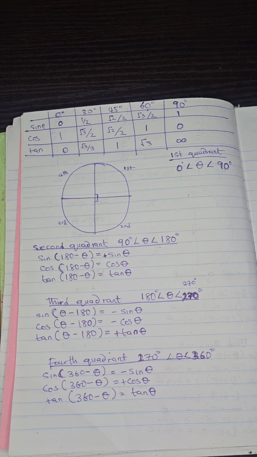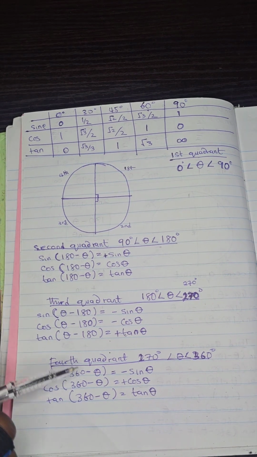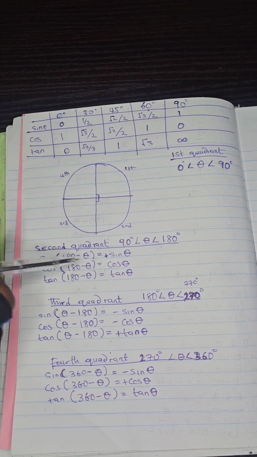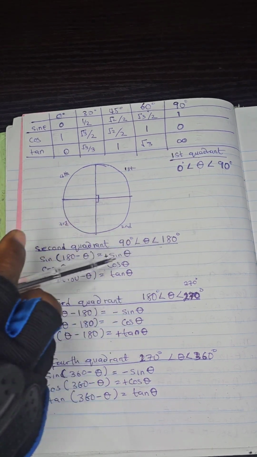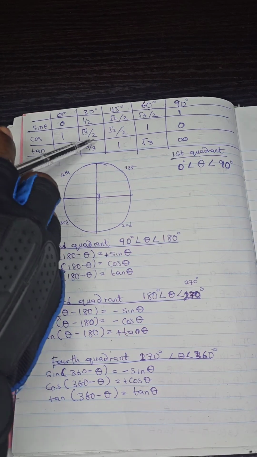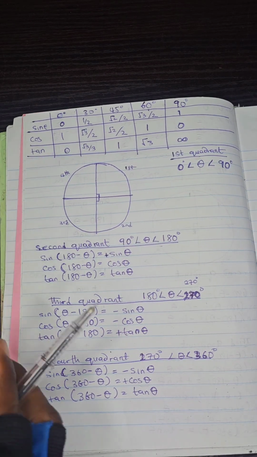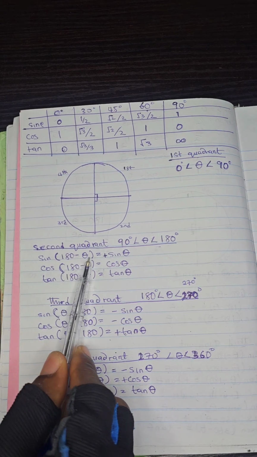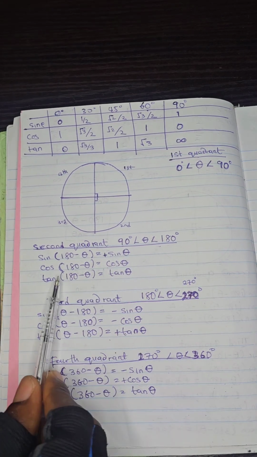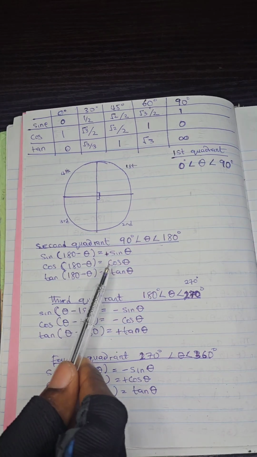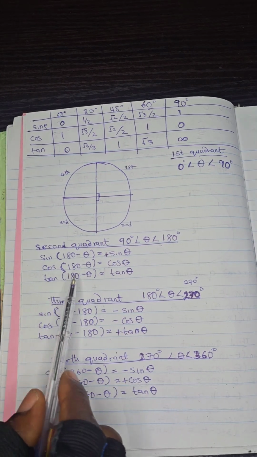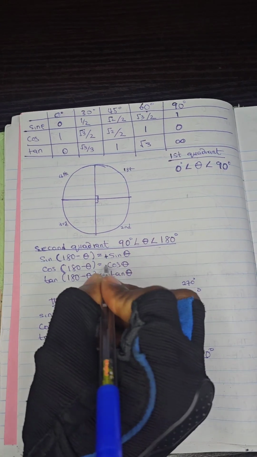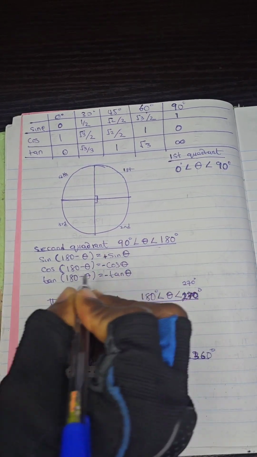Now, what are these formula for? This formula is trying to tell you how you can just find the answer to these angles, like for second quadrant 90 to 180, using what we have gotten from the first quadrant. For sine, in the first quadrant, you have sine 180 minus theta is equal to plus sine theta. Cos 180 minus theta is equal to plus cos theta. Tan 180 minus theta is equal to, sorry, this is supposed to be negative. So negative is here, minus tan theta.